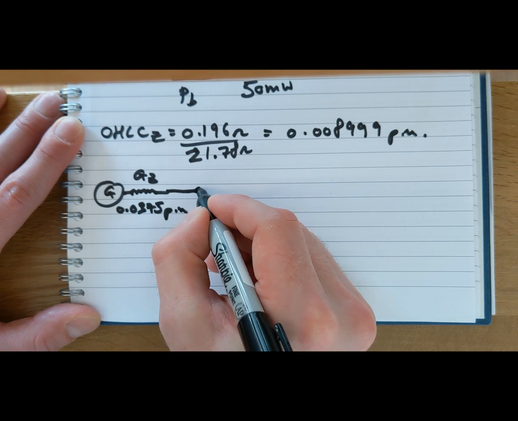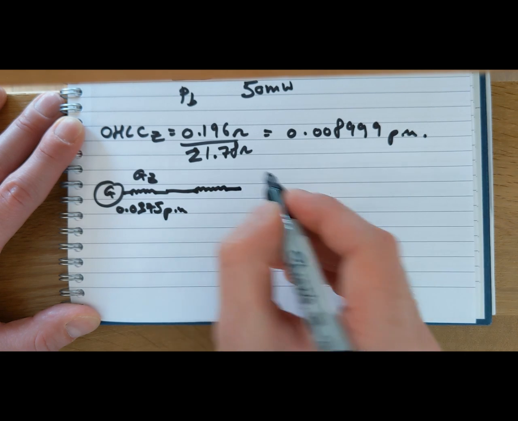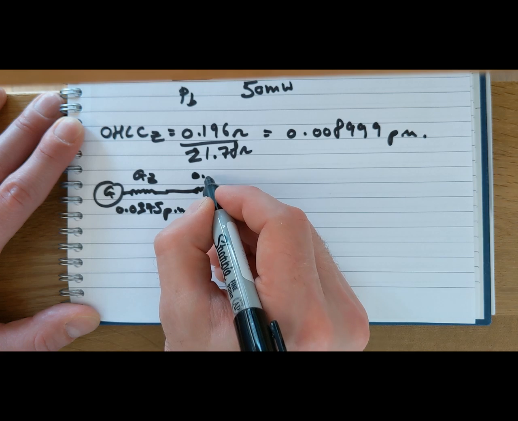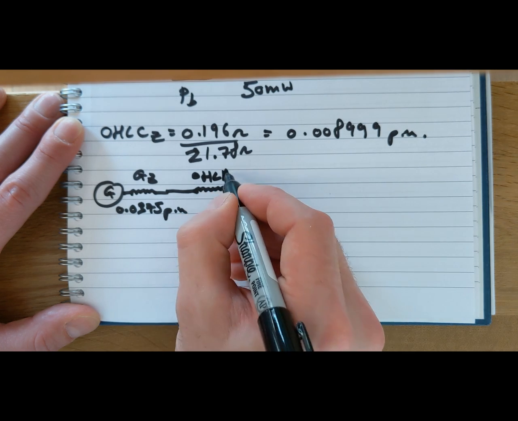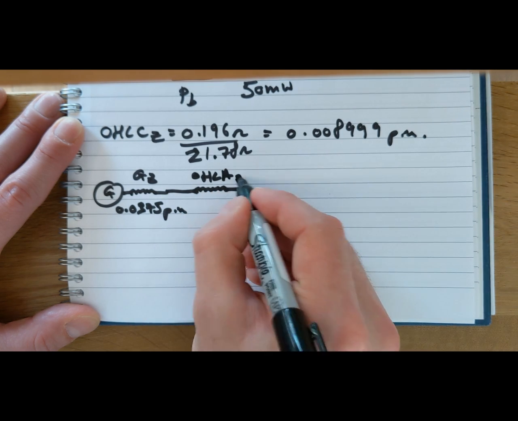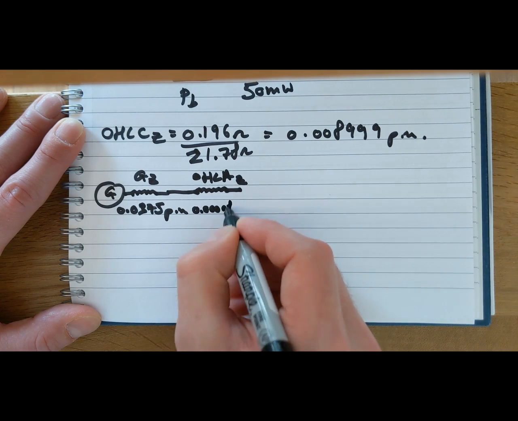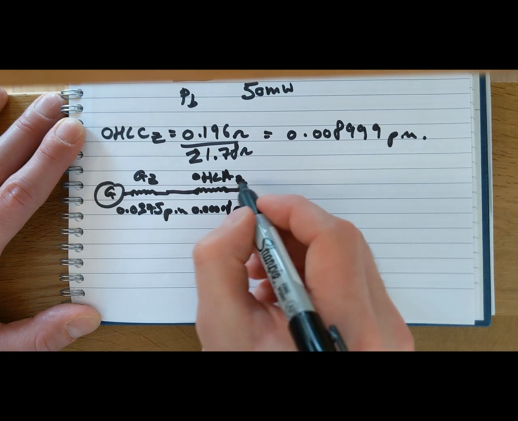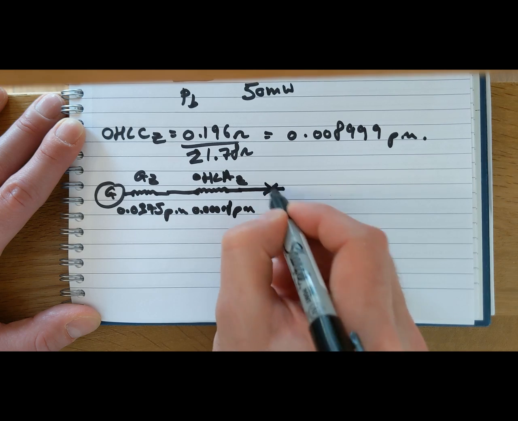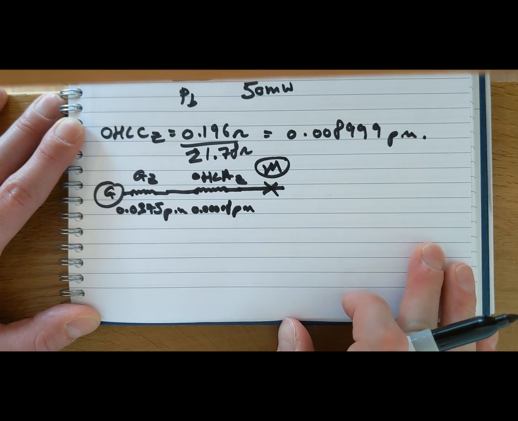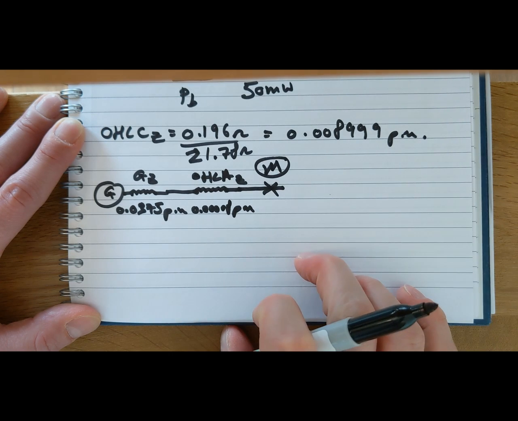Then our overhead line A impedance is 0.00008 per unit, and that takes us to point M, where we're planning to measure, or trying to calculate, the fault current.